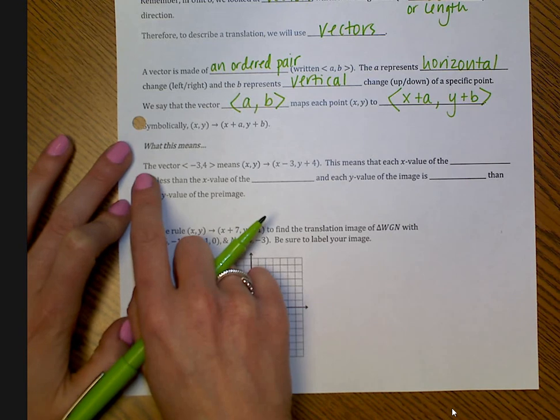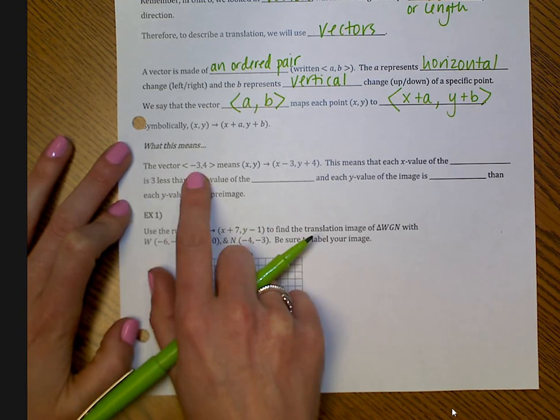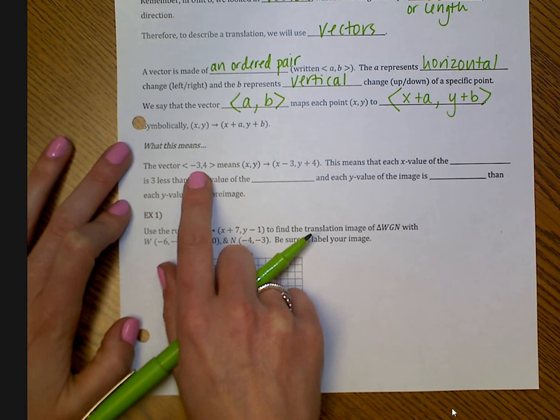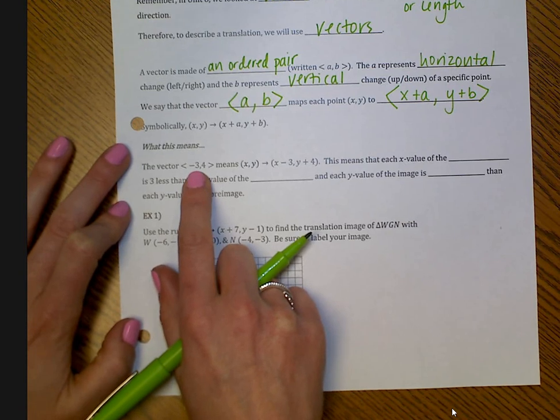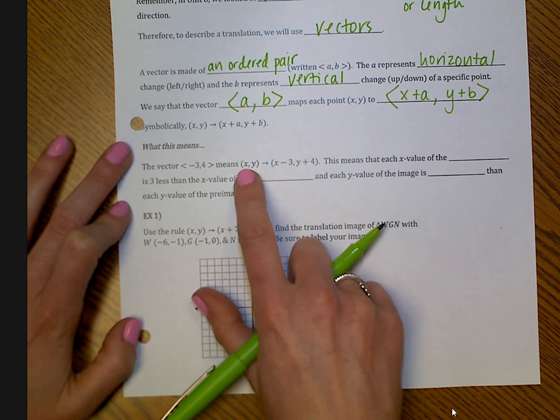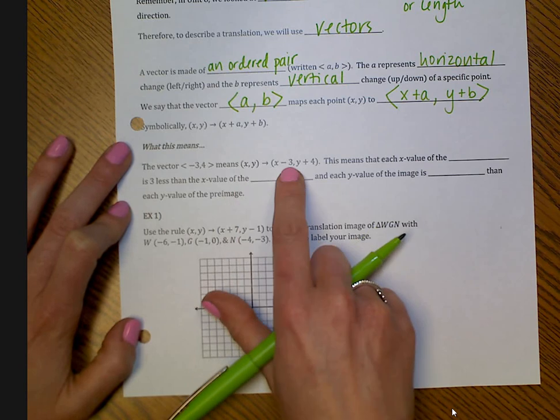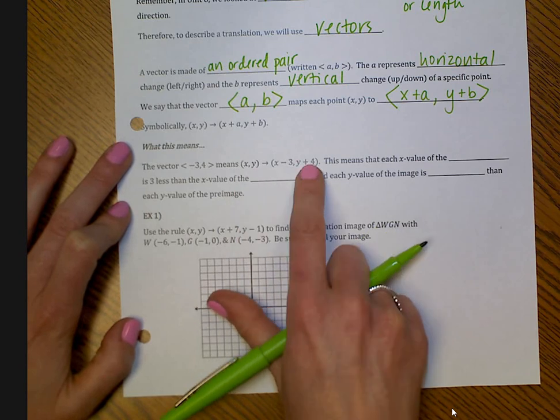Let's say that they gave you the vector <-3, 4>. That's just them trying to tell you where do you move the figure, where do you slide it to. All this means is that they're taking the X value and subtracting 3, they're taking the Y value and adding 4.